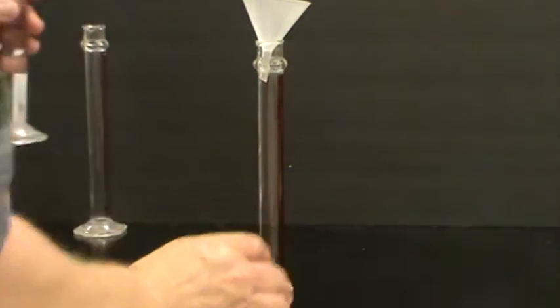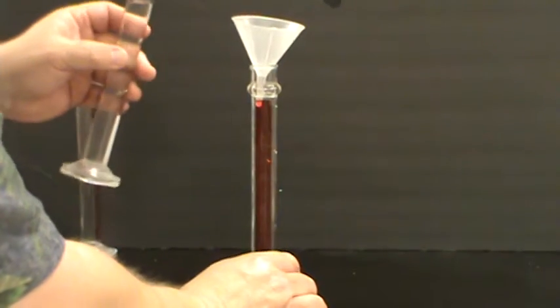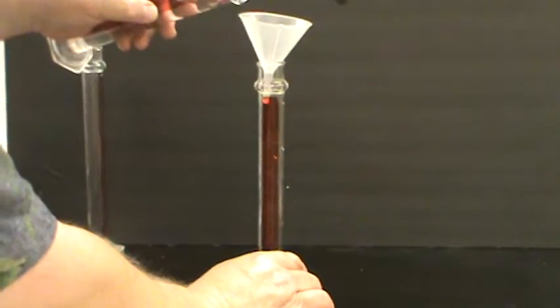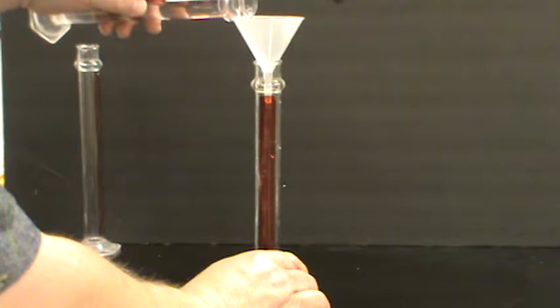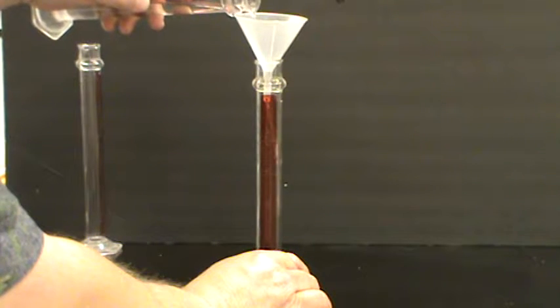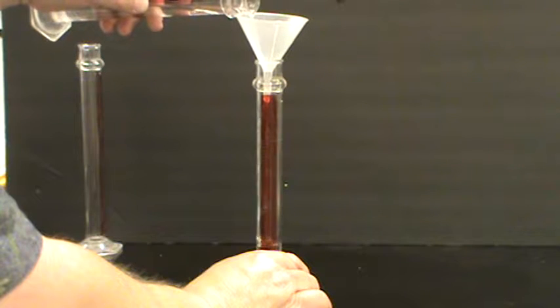Let me go ahead and take care of this here. We're going to put 25 milliliters back into this graduated cylinder so that we'll leave 25 in the other one. Okay, just be patient with me here a second. We're going to put this back because we may come back and use this in a moment.